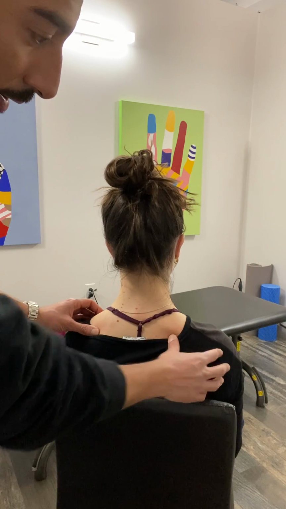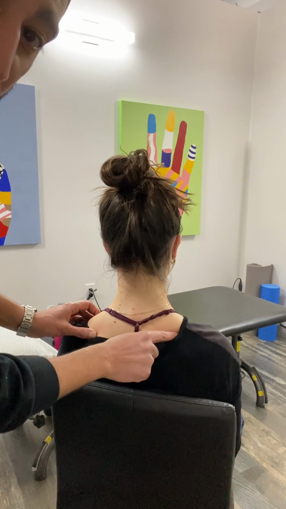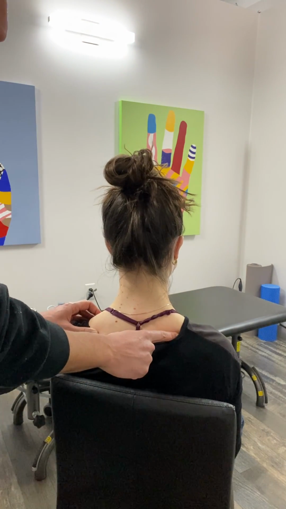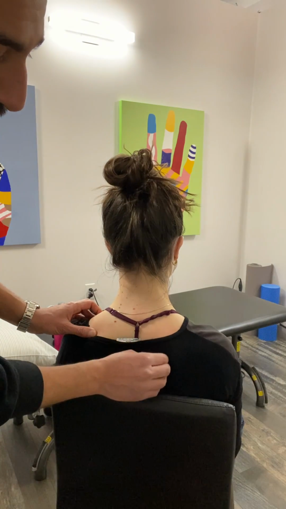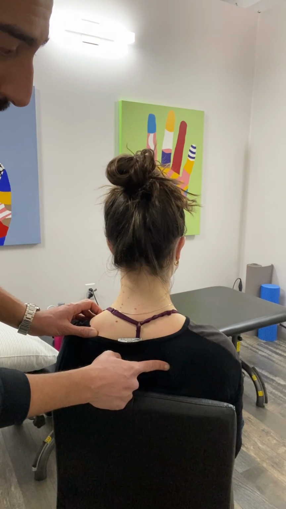Okay. If we come back down here, everybody's going to be a little different here, but we're going to be looking for that superior medial angle of the scapula and the vertebral border, or the medial border, of that scapula as well.